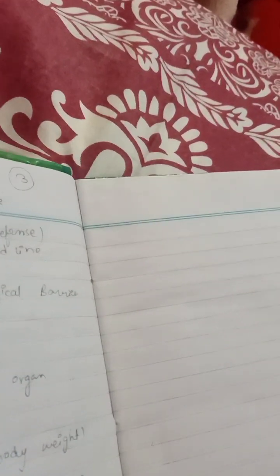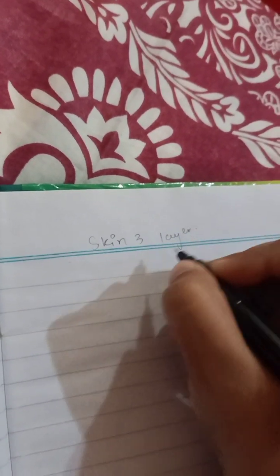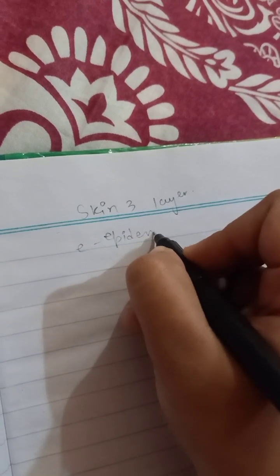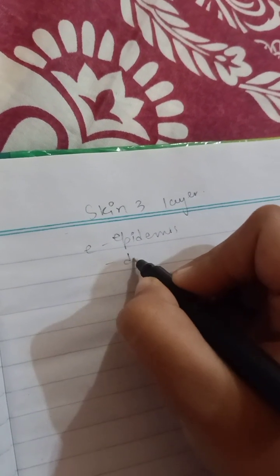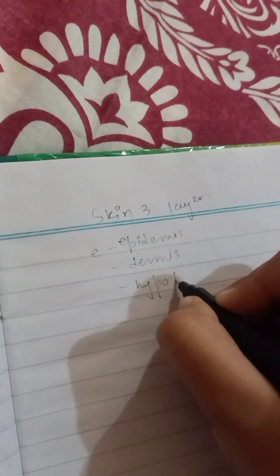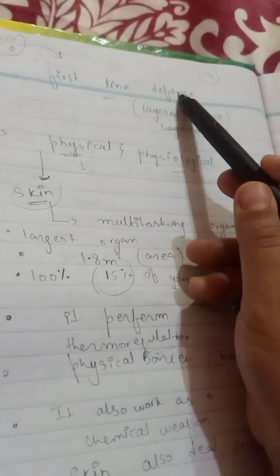Let me tell you about the skin layers. Skin consists of three layers. First is the epidermis, second is the dermis, and third is the hypodermis. I am just giving you the overview. In the next video we will discuss these layers in a detailed lecture. So in this video we have discussed the introduction to the first line of defense.